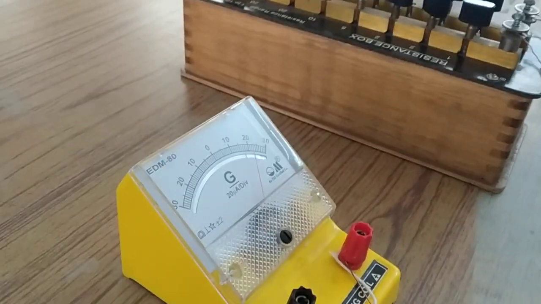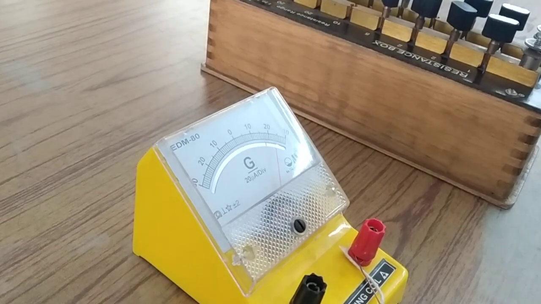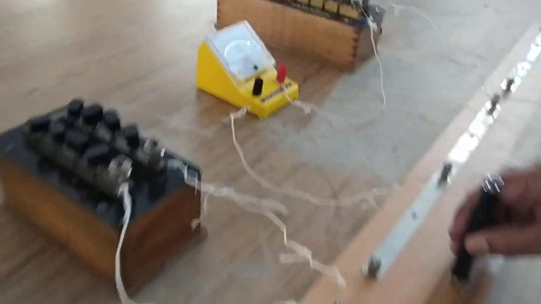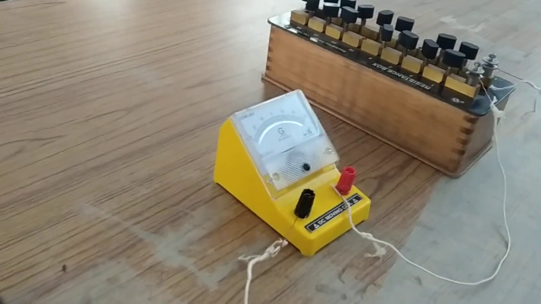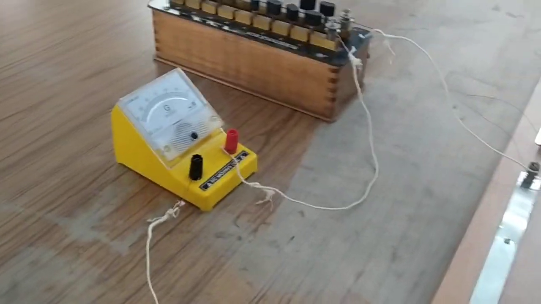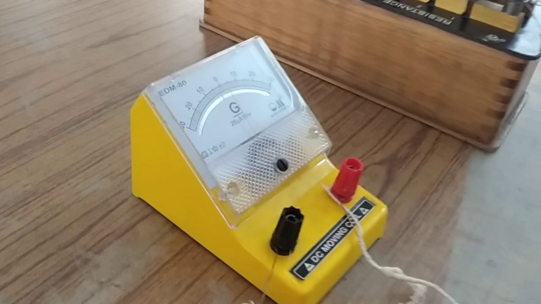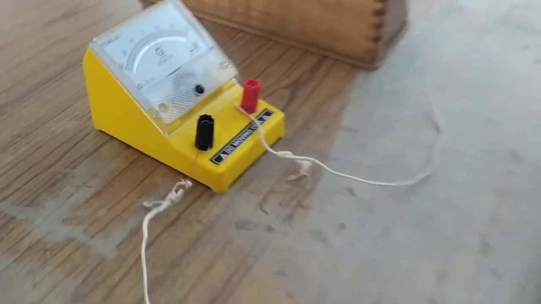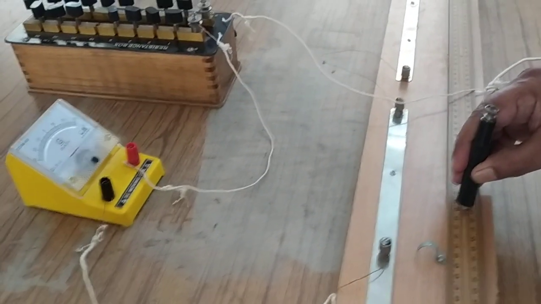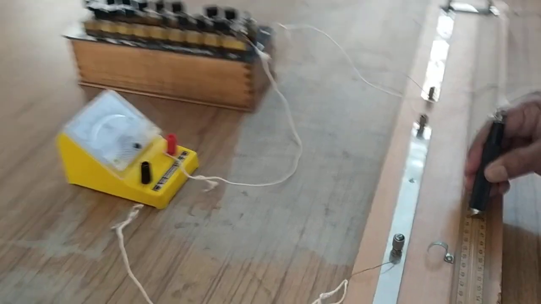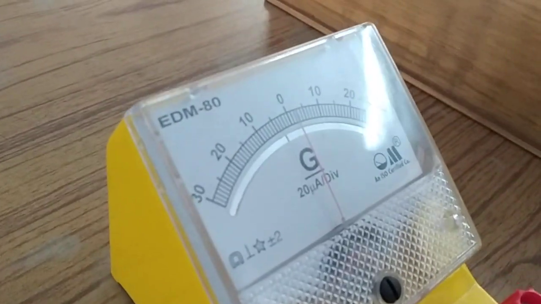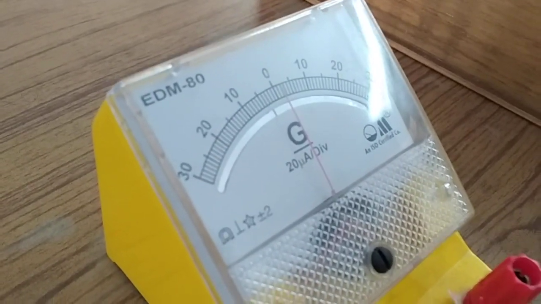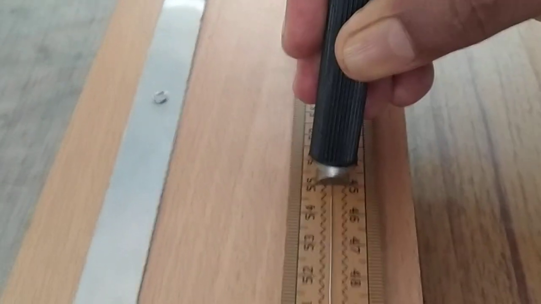Deflection is going towards the right, and now it is coming towards the center. I am moving the jockey here, and the deflection is coming to 0. Now this is zero deflection. At this point we have to see the reading, which is 55 centimeter. Galvanometer deflection is 0, reading is 55 centimeter.